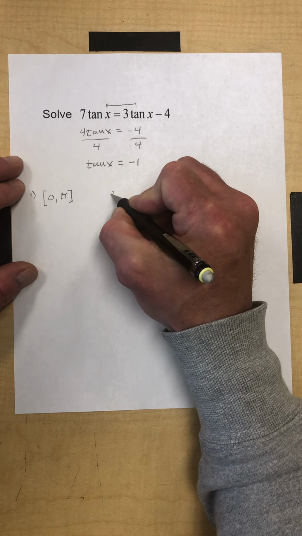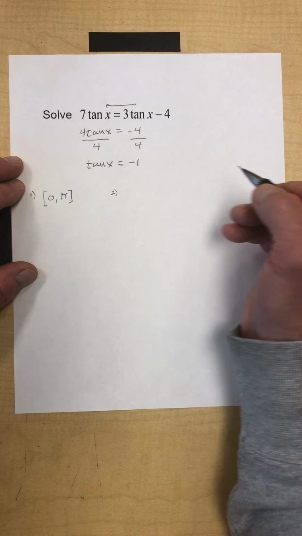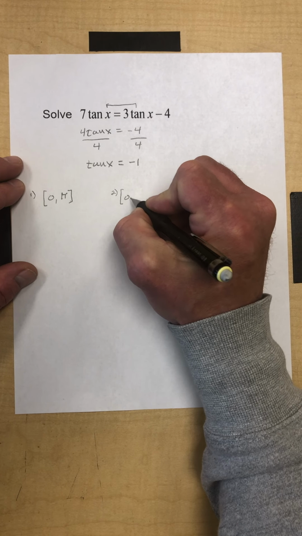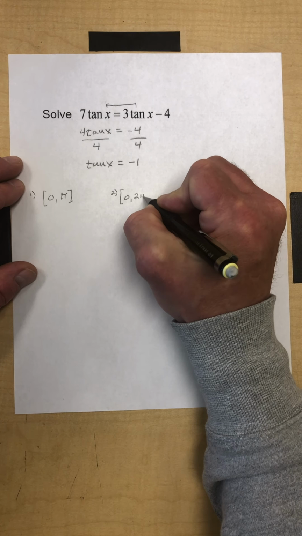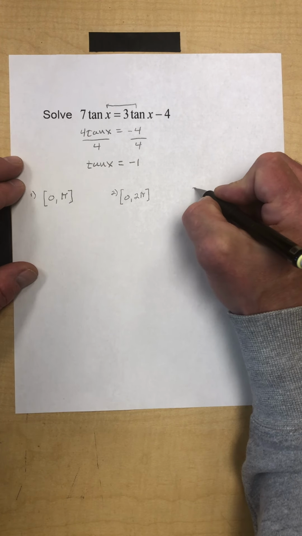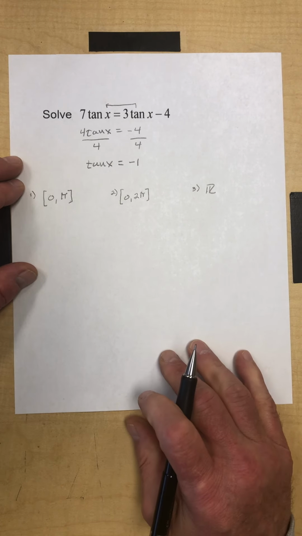Other times you'll see people say, well, we do sine and cosine from 0 to 2 pi, so let's do tangent from 0 to 2 pi. So you might see it solved on the interval from 0 to 2 pi, or just like yesterday, you might see it solved on the set of real numbers.